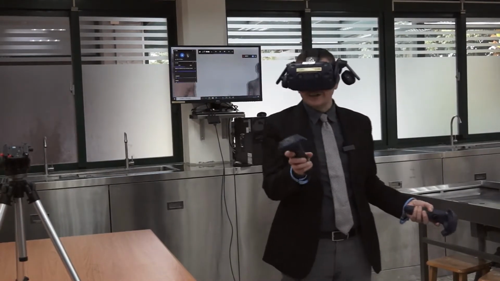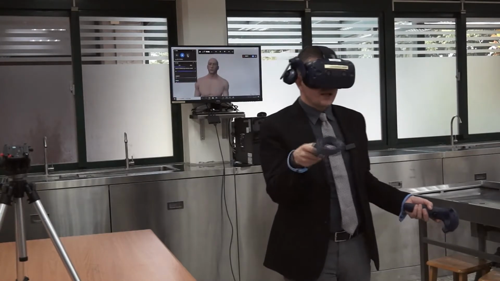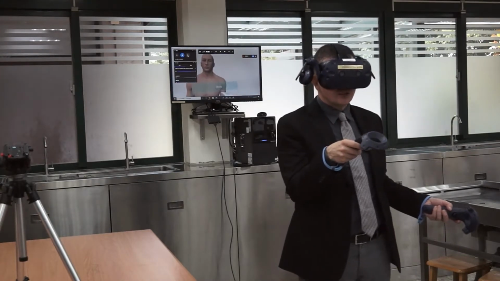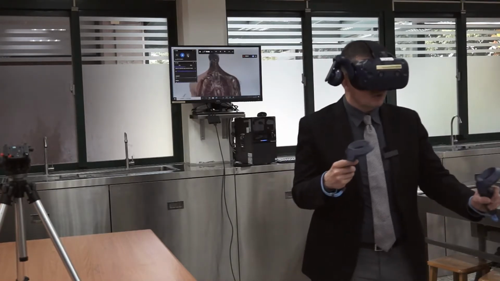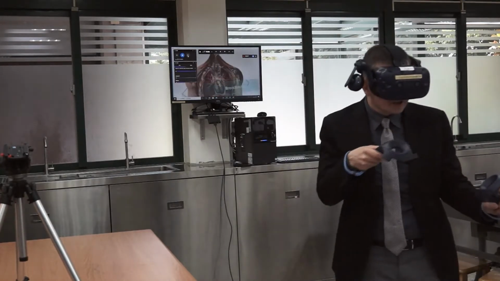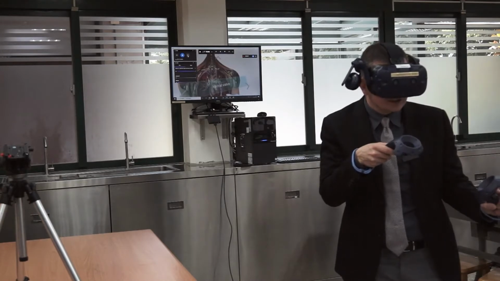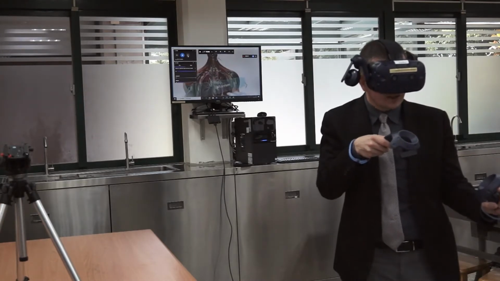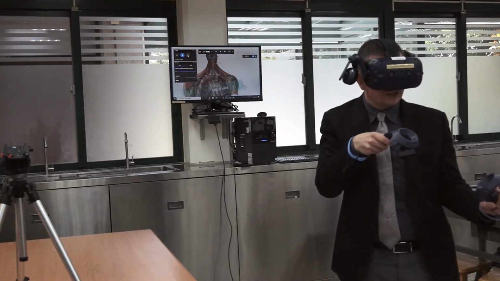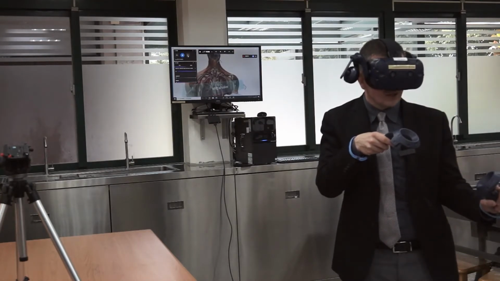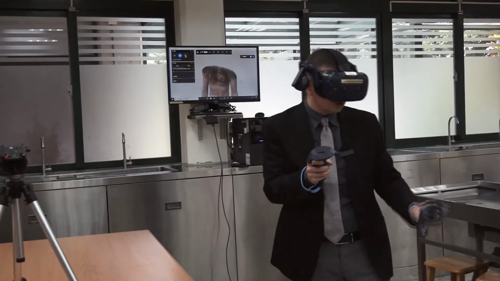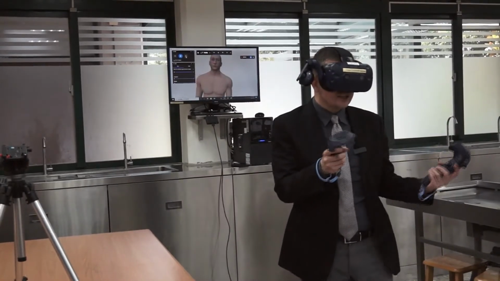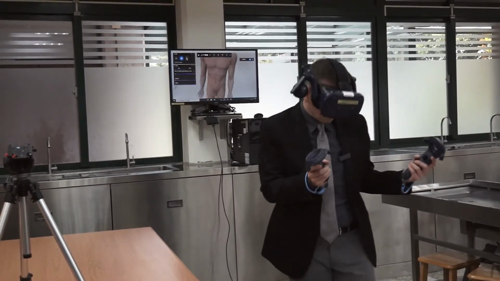On your right hand, this is your pointing tool. When you point at something, it's going to give you a label and tell you what it is. So for example, if I want to find out what this part of the heart is, I can just point at it and I can see the name of the structure. It's very easy to interact with Anatomy Master. All you need to do is remember your left hand is slicing and your right hand points.